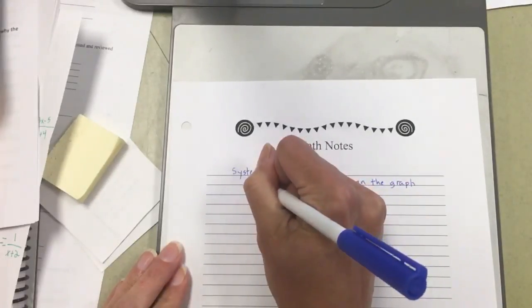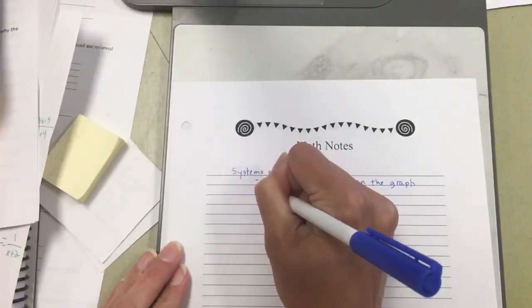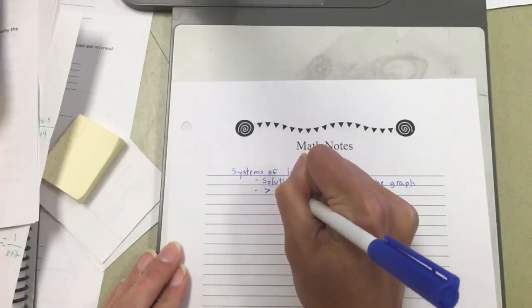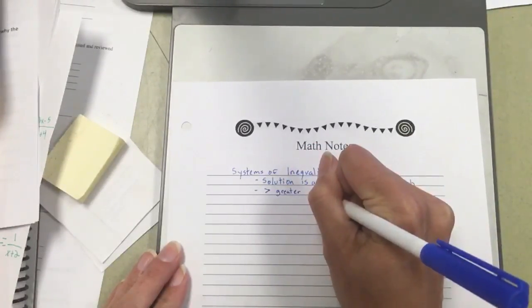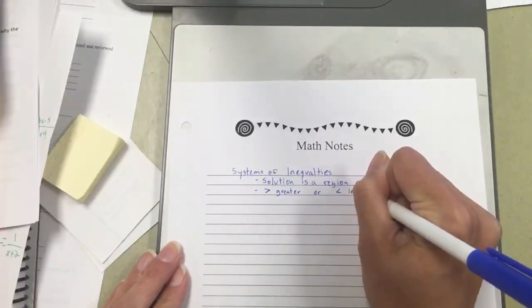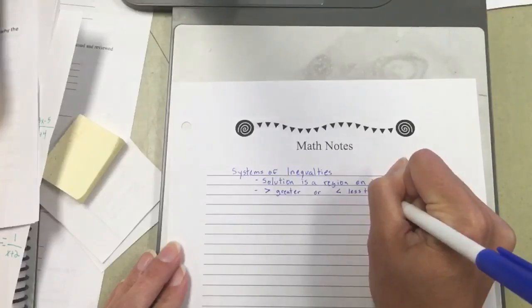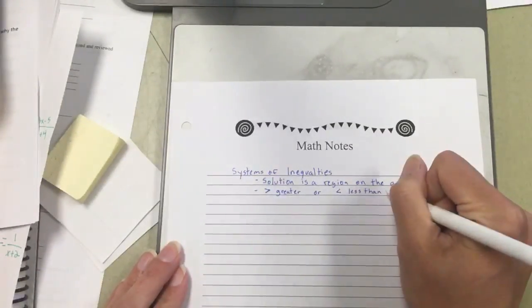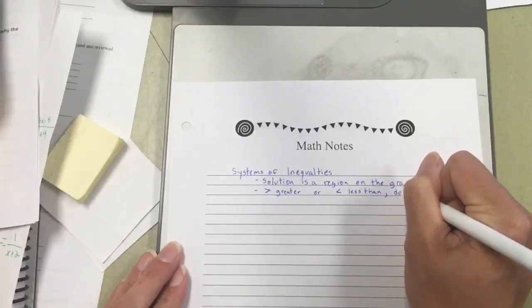Also, what we need to know is if you have a greater than symbol or a less than symbol without the equal, then you have to graph it as a dotted line.